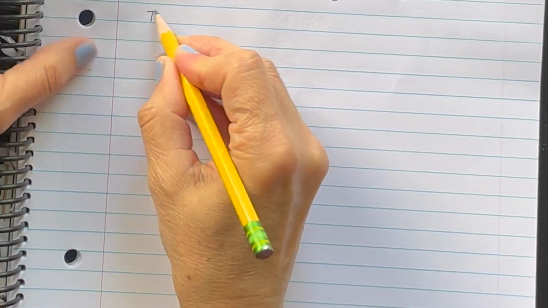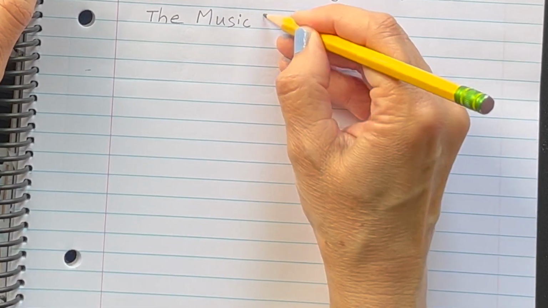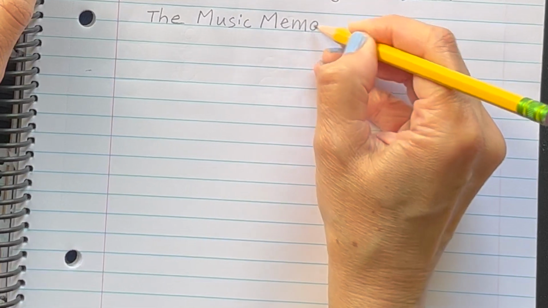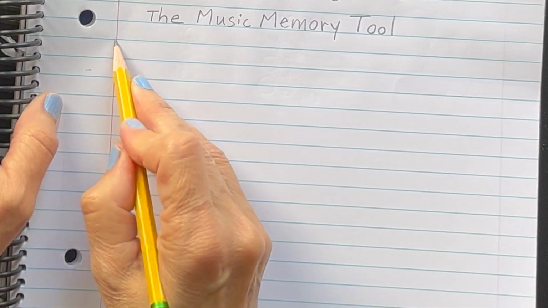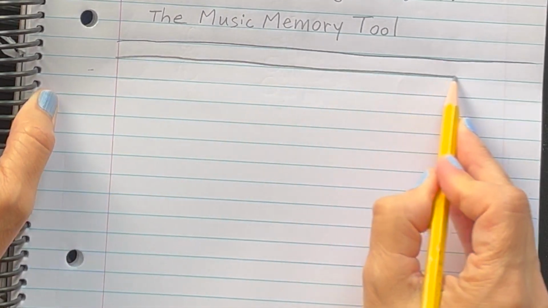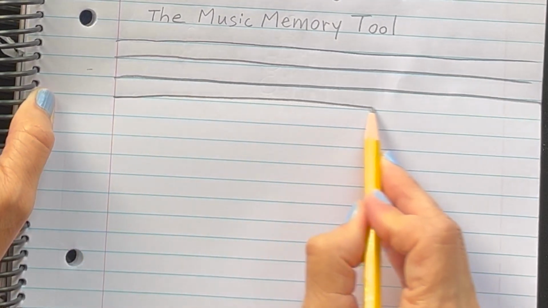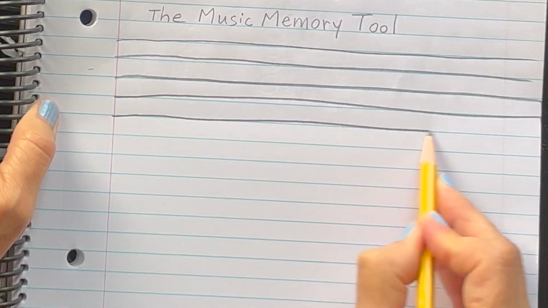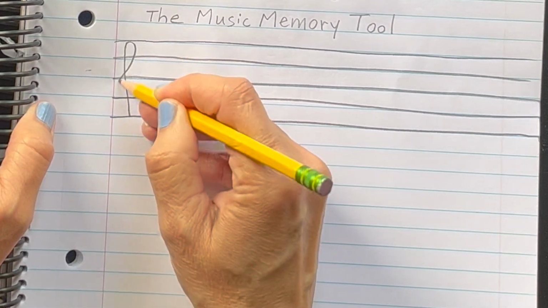Now we're going to draw the music memory tool. So let's write it right here. The music memory tool. And we're going to draw our 5 lines again. 1, 2, 3, 4, 5. We're focusing on the treble clef. So let's draw the treble clef again.